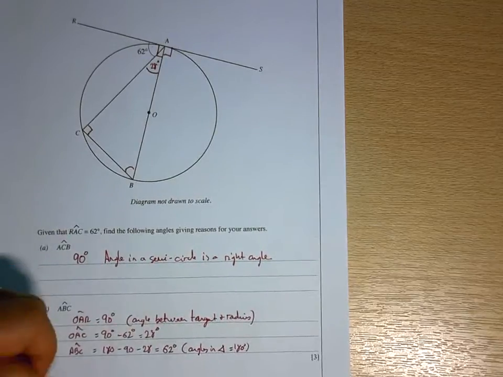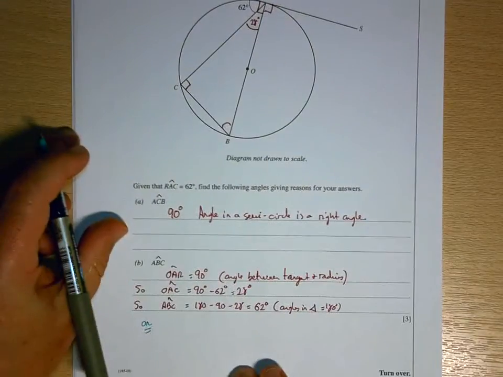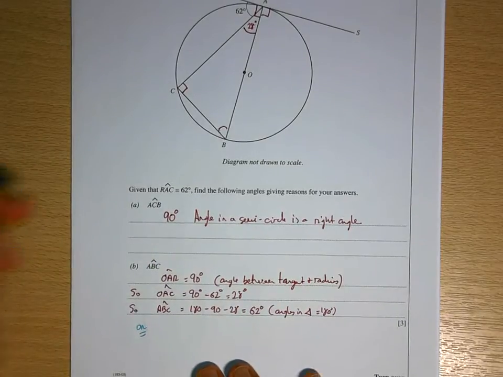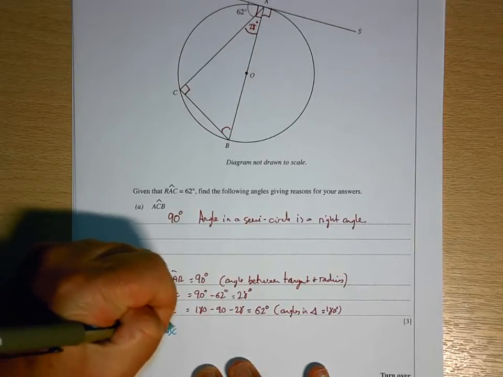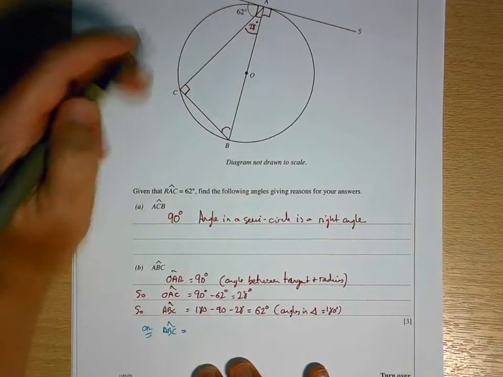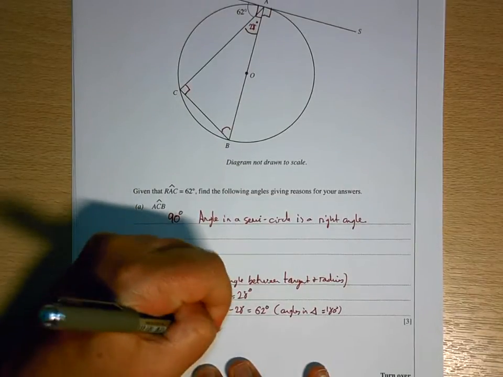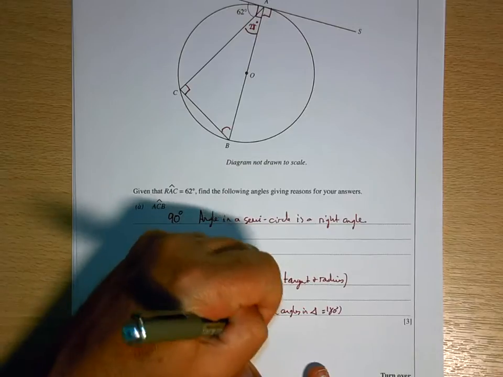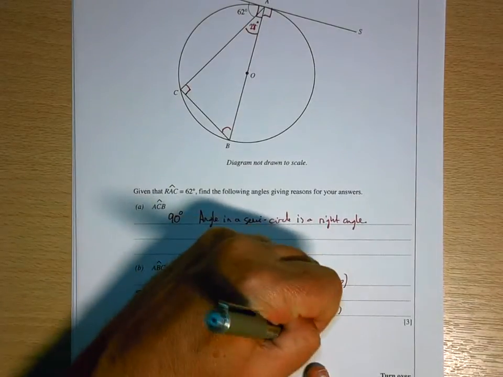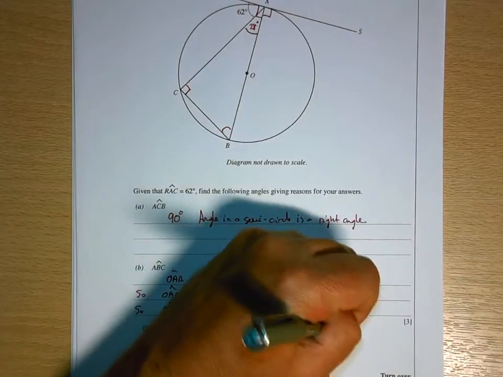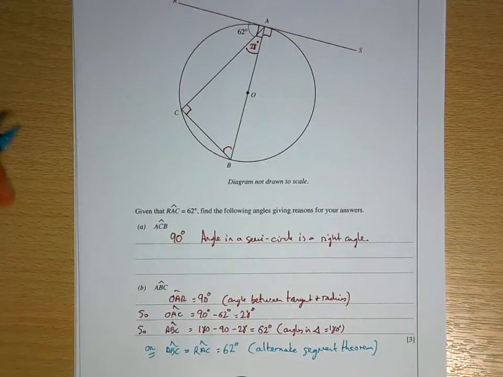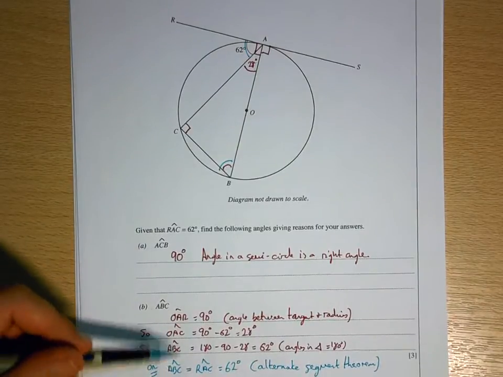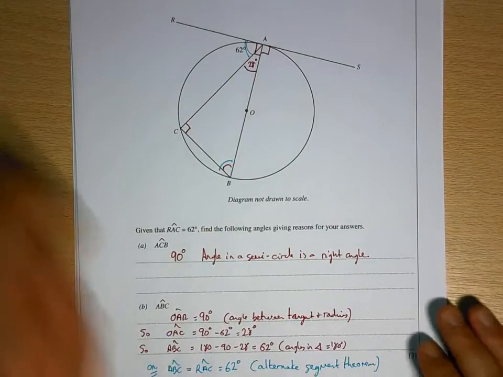Okay, so or, and obviously you wouldn't do it both ways in the exam unless you had plenty of time and you wanted to show off. So or angle ABC is the same as angle RAC equals 62 degrees, alternate segment theorem. Okay, so there's two ways of doing it. That angle there is the same as that angle there, or the longer way but probably the more logical way of working that one out.